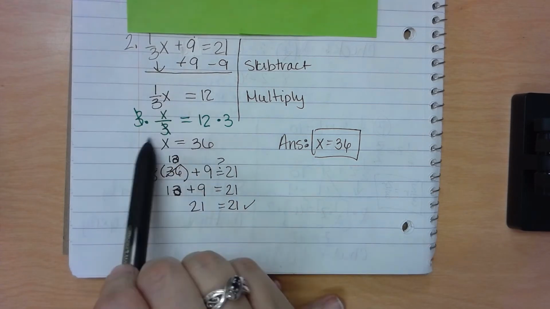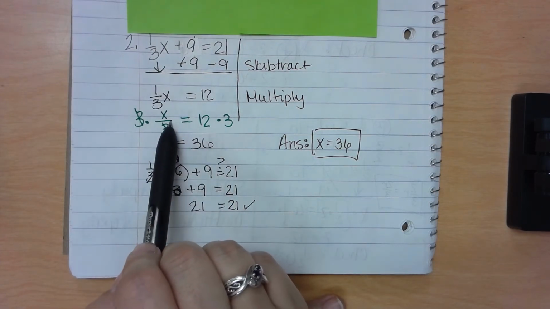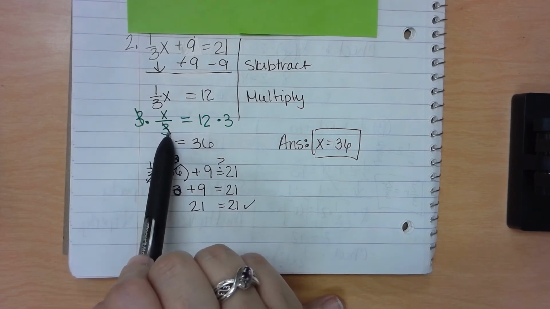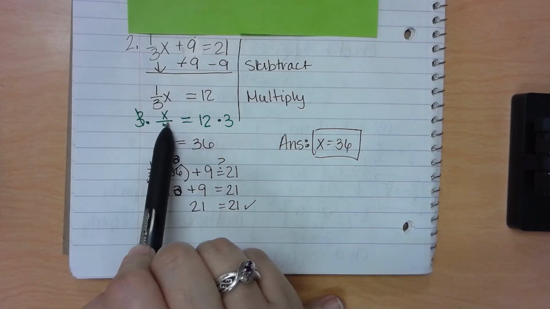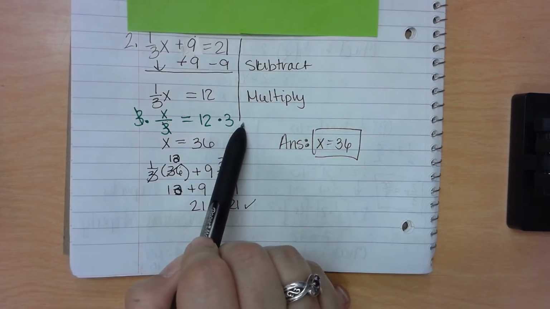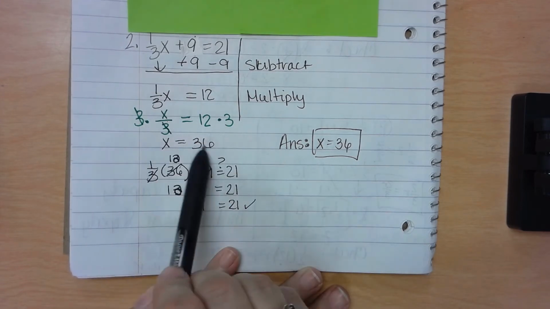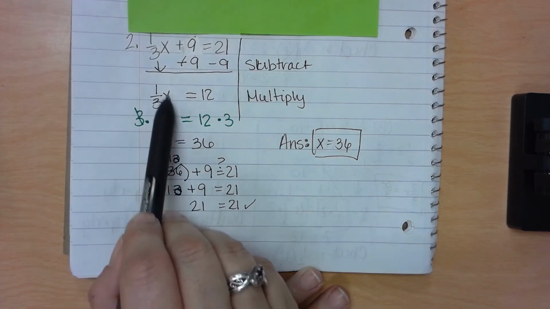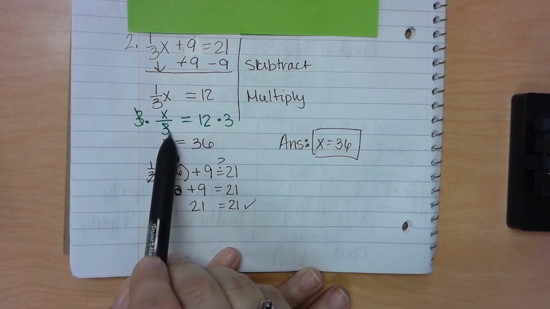And then 1/3, remember we can rewrite 1/3 x, 1/3 times x, as being x divided by 3. Then we know, because it's division now, it makes it much more clear it's division. We are going to multiply by 3 on both sides. And then we have x is 36. So it is perfectly fine to change 1/3 x into x divided by 3.